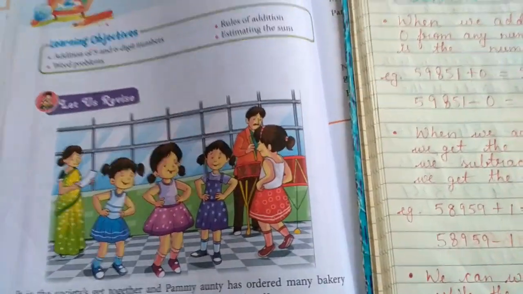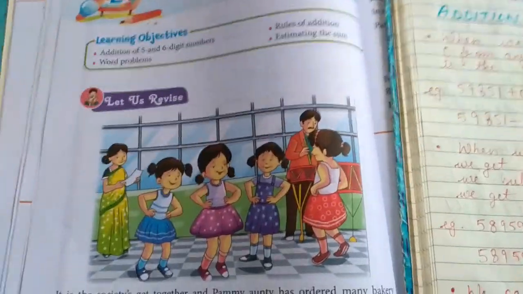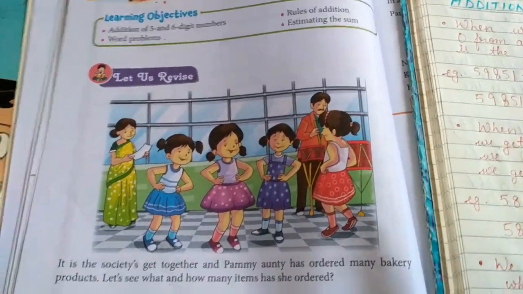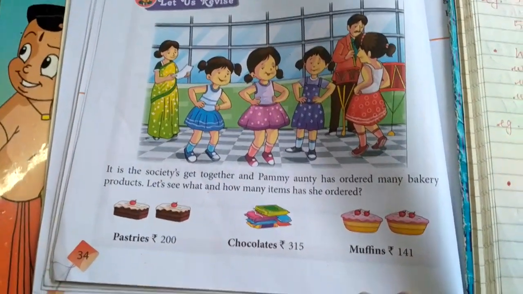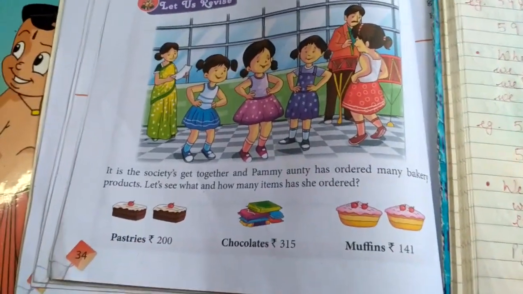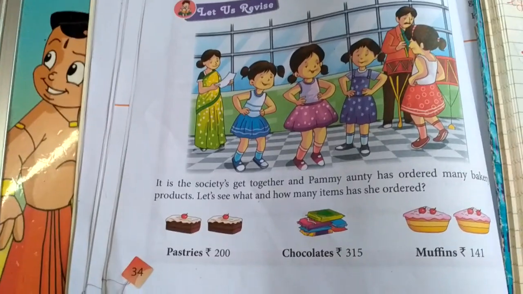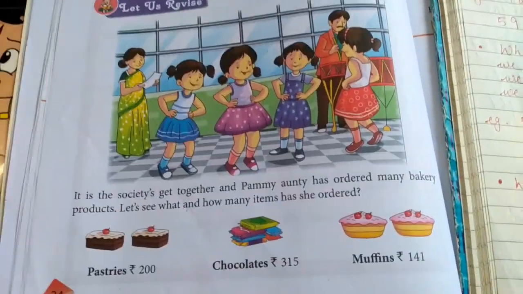Once again, in your previous class you have already studied about how do you add 3 digit numbers. Okay, so just there is a quick revision of the facts.